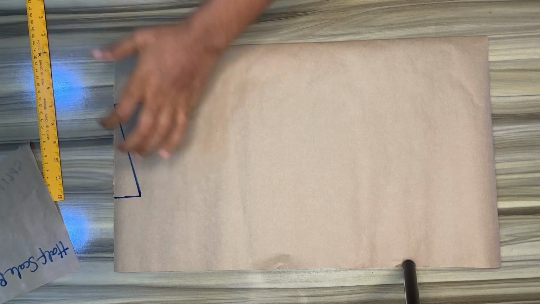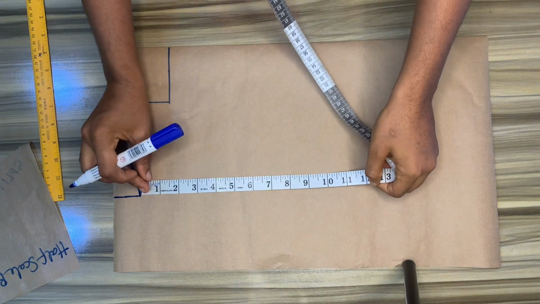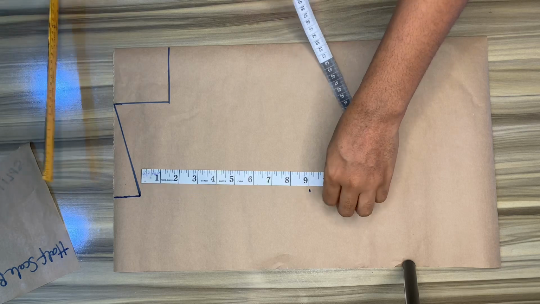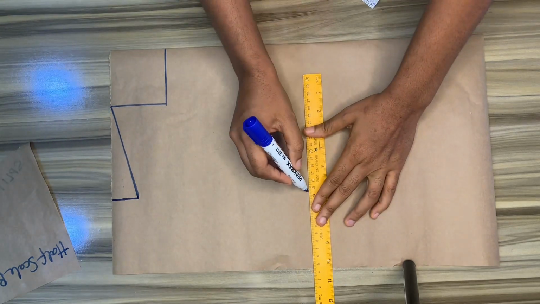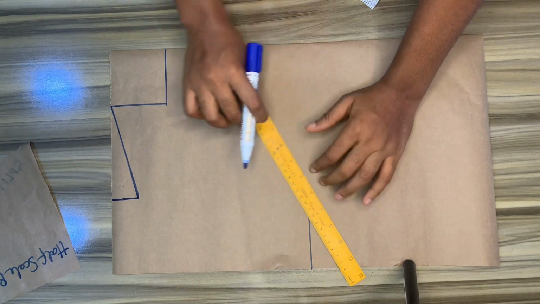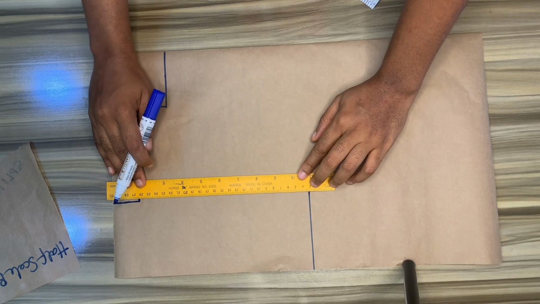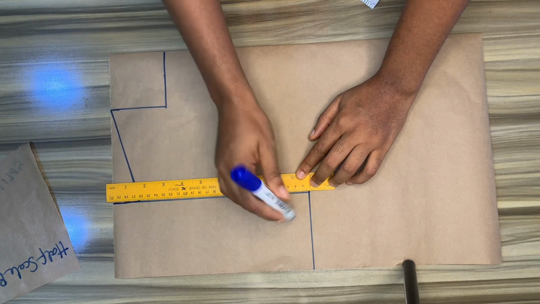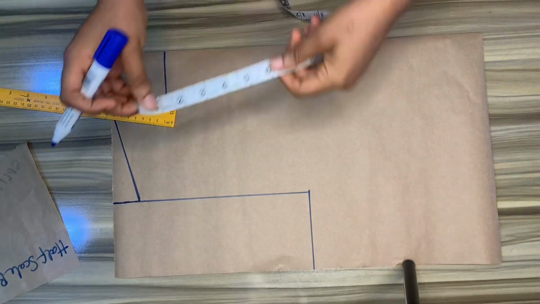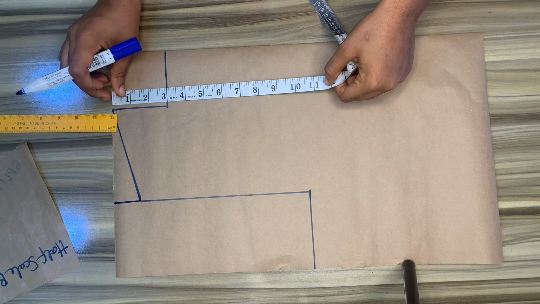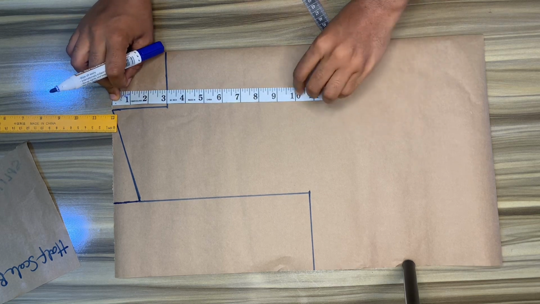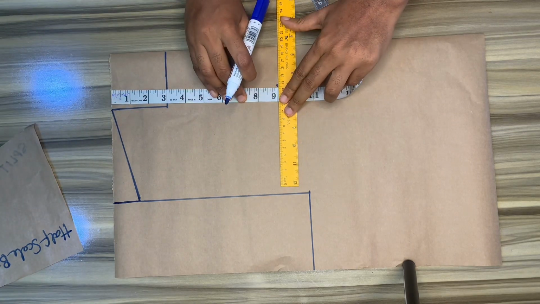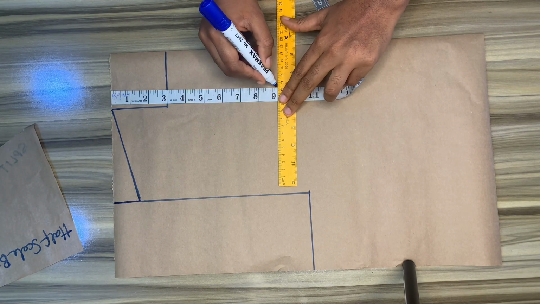Now I'm going to mark out my armhole depth. The armhole depth that I'm working with is 9 inches, right? And then I'll connect my line like so. Then the next line we are going to draw out is from our shoulder to our chest line, right? So I'm going to place my tape like so and measure from my shoulder to chest line. So shoulder to chest line we're working with is 9 inches. So I'll mark it out like so.